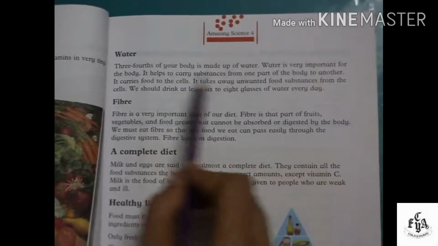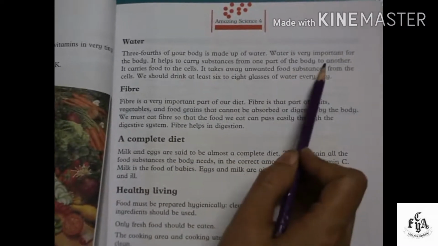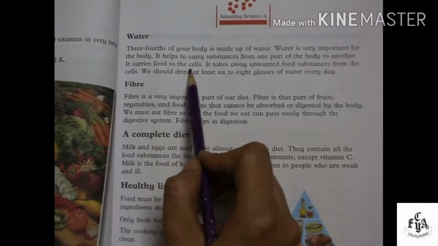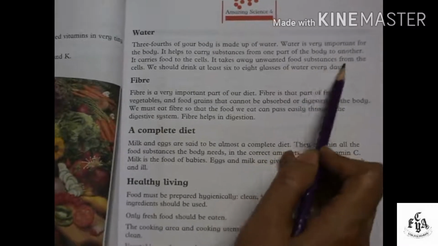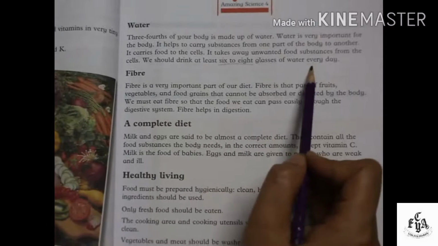Water is very important for the body. It helps to carry substances from one part of the body to another. It carries food to the cells. It takes away unwanted food substances from the cells. We should drink at least 6 to 8 glasses of water every day.